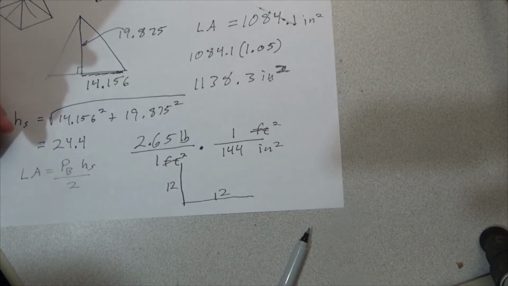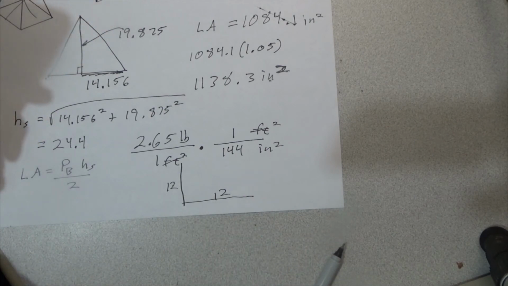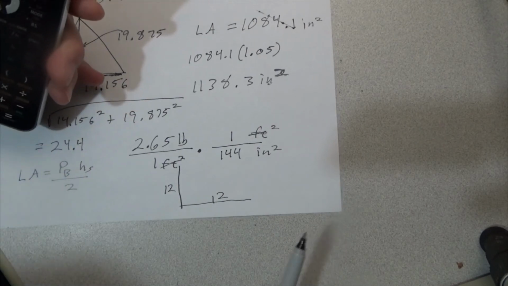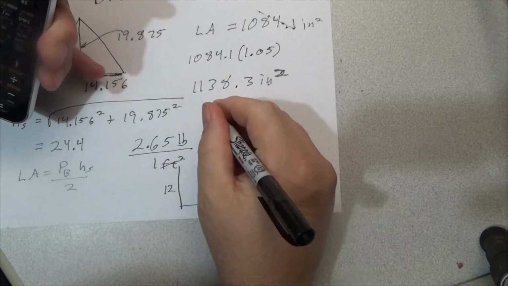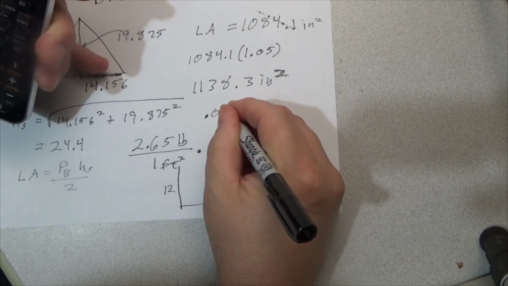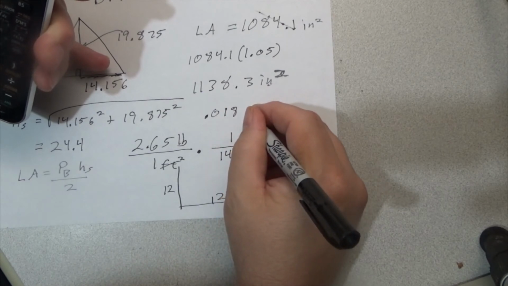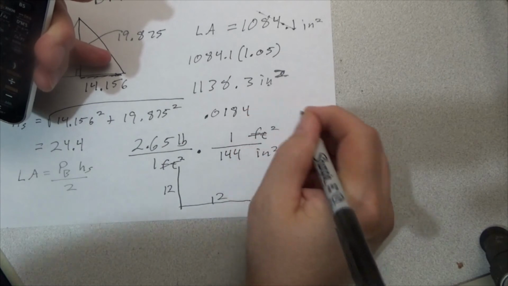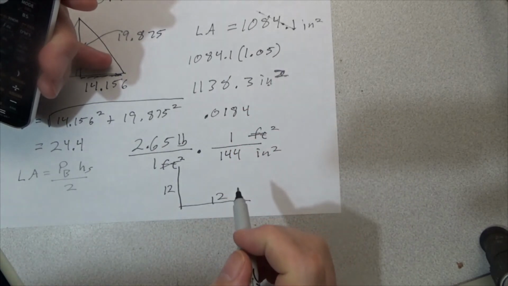If I multiply across the top and across the bottom, I get 2.65 divided by 144, and I have 0.0184 pounds per square inch.